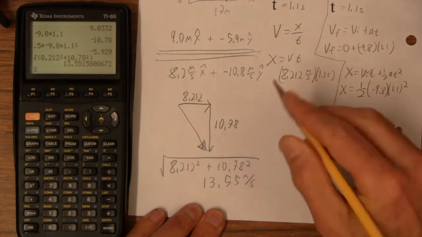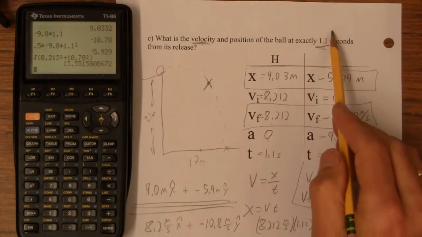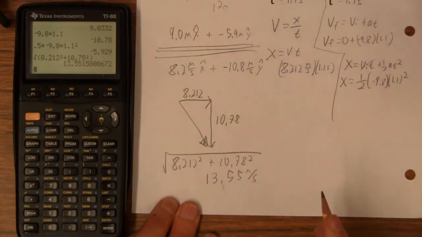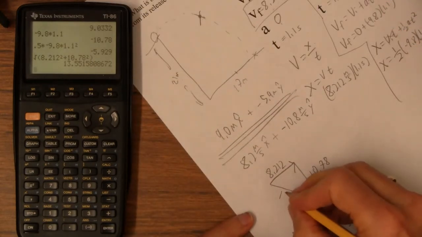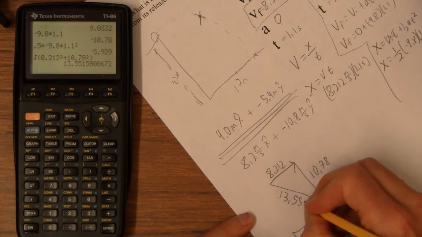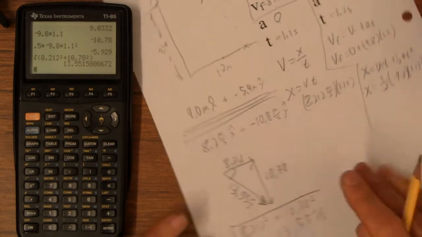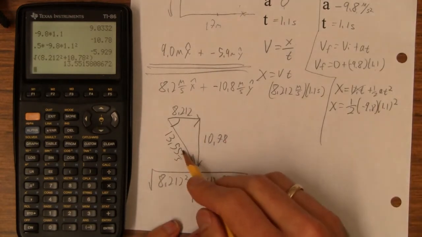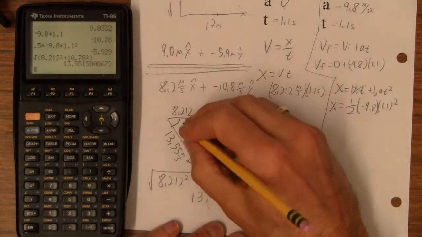And you would say that's the speed. At 1.1 seconds, if somebody asked what the speed is, you'd say the speed is 13.55 meters per second, because it incorporates both the horizontal and the vertical. It's not this one or this one, it's the hypotenuse, them together. That's why we call this two-dimensional motion.